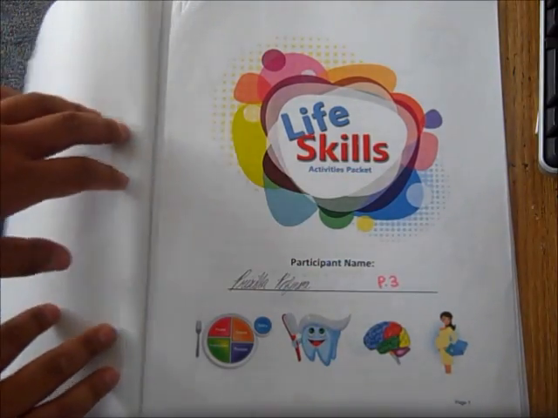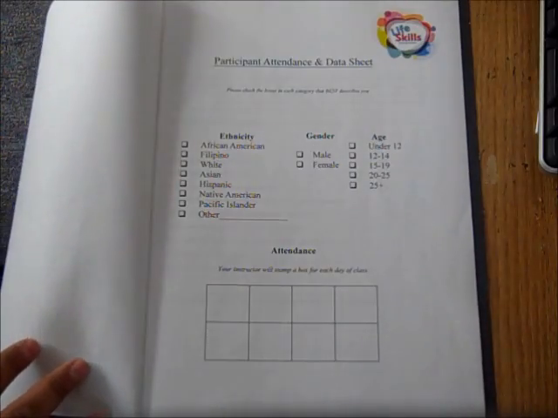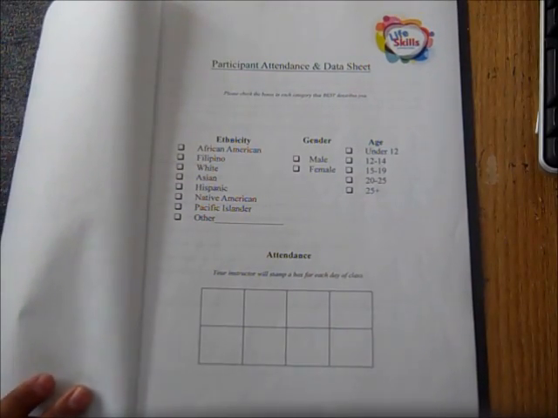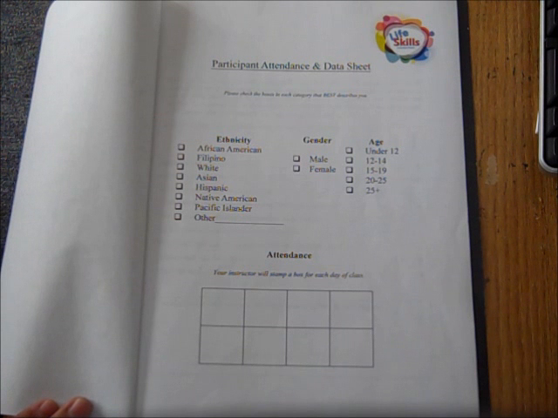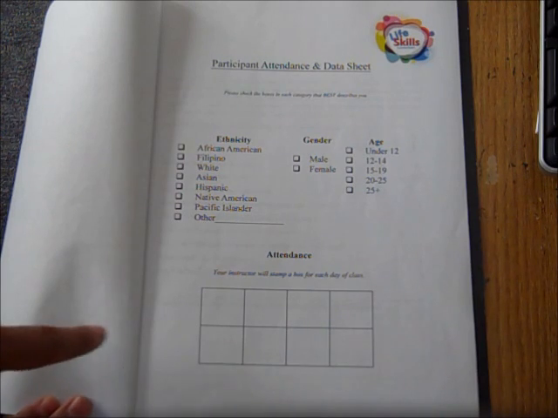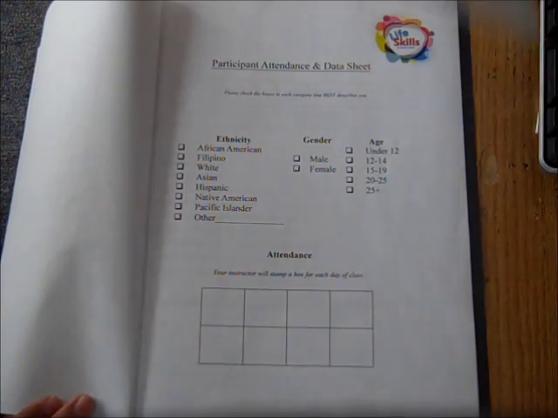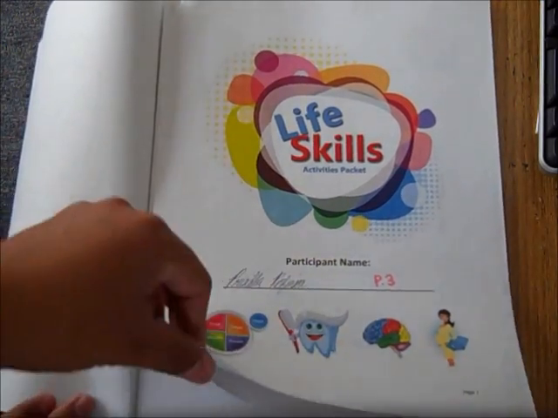I already prepared it for you guys. So on your first sheet, when you open up the packet, you'll notice a participant attendance and data sheet. What this does is help us track the demographic information for each student that participates in our program. And the information provided on this sheet is the information that we would be turning into our funders, focusing on ethnicity, gender, age, and attendance, so that we track the completers. Here's an example of a completed sheet.